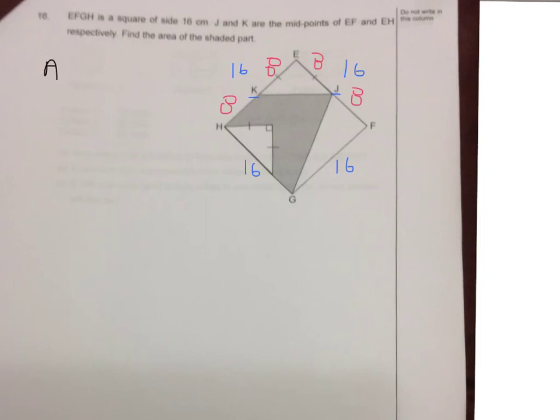So area equals side times side. Area equals 16 times 16. Area equals 256. That's the area of the whole square. Now, let's look at this triangle that I just shaded in black.